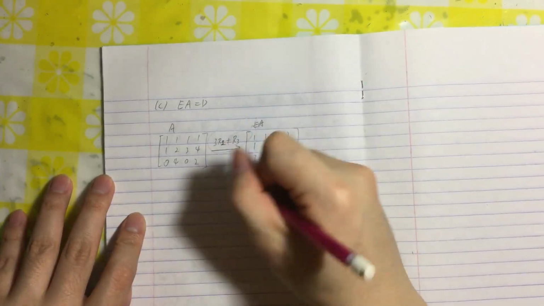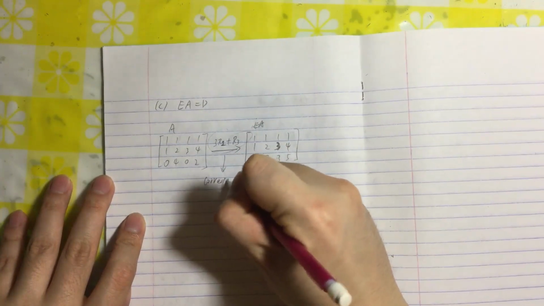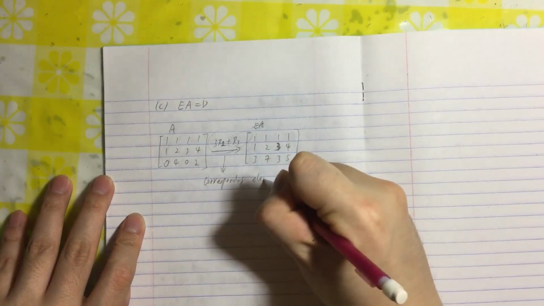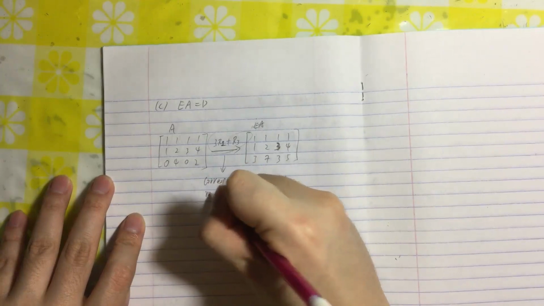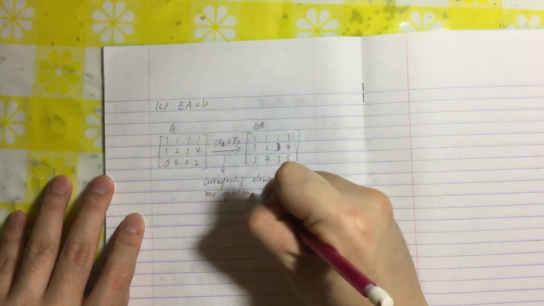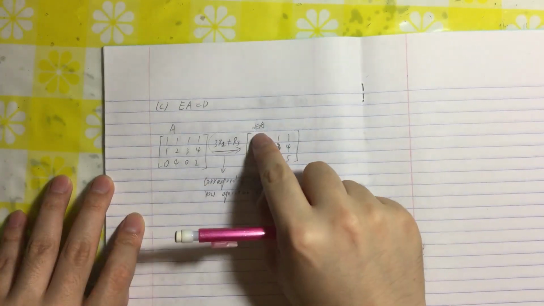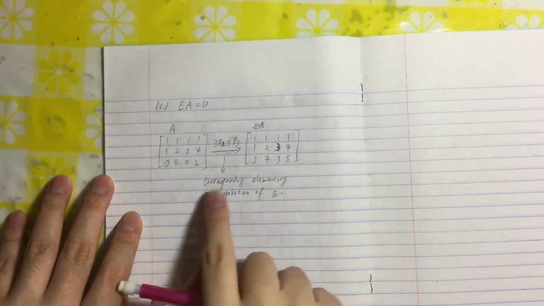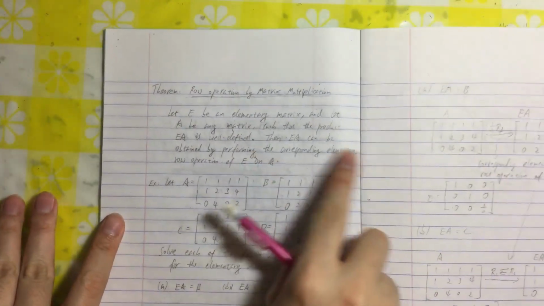So this must be the corresponding elementary row operation of E. Since EA can be obtained by performing this operation on A, this must be the corresponding elementary row operation of E by the previous theorem here.